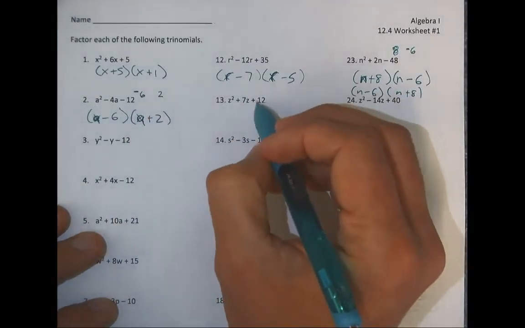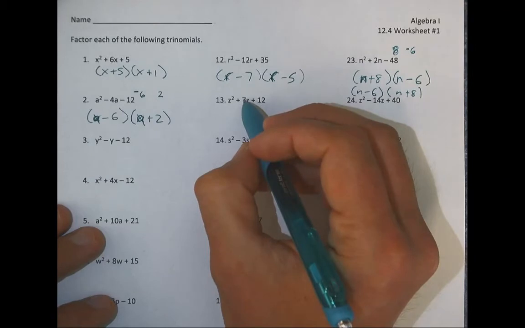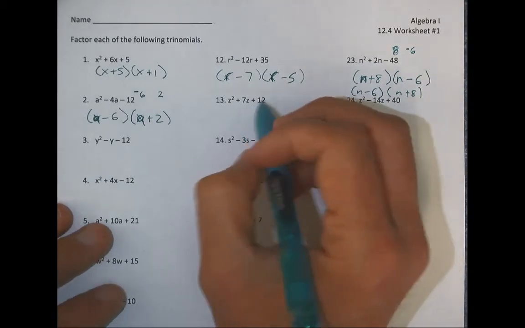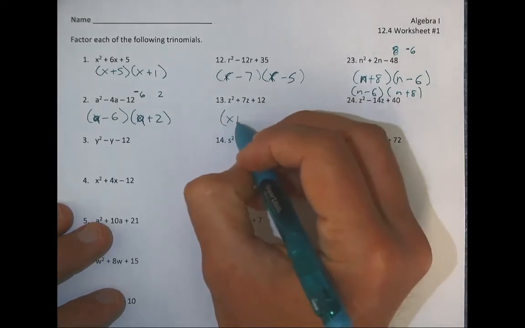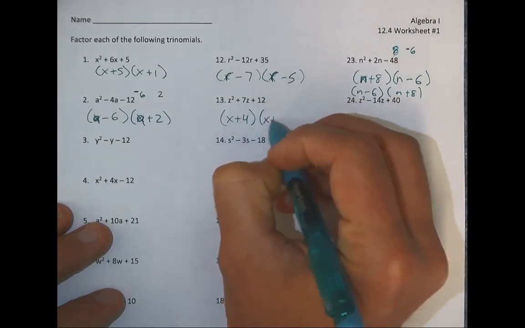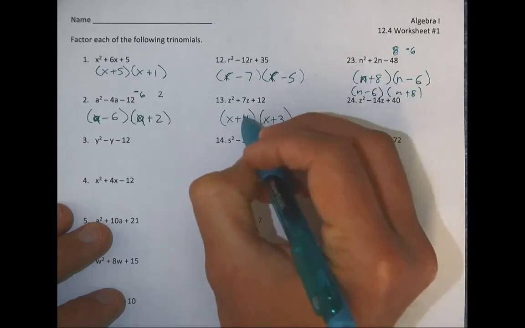13. Okay, when I see 12, I think 6 and 2. That's not 7. So it's 4 and 3. They're adding up to a positive. They're multiplying to a positive. So it's two positives, x plus 4, x plus 3. Multiply to 12, add up to 7.